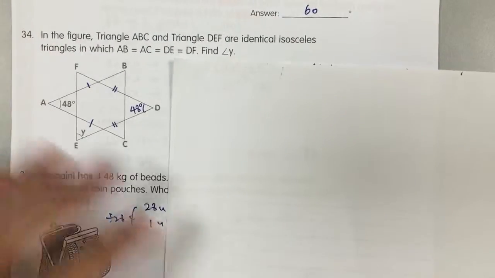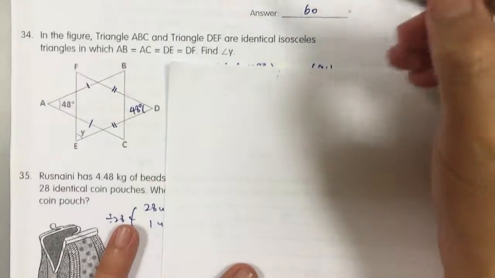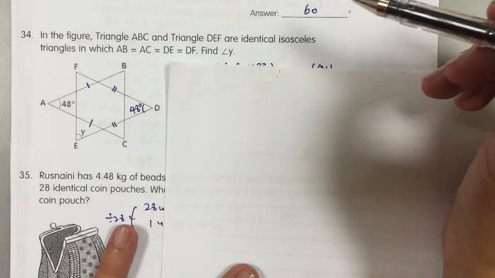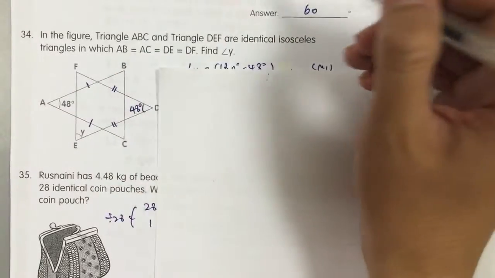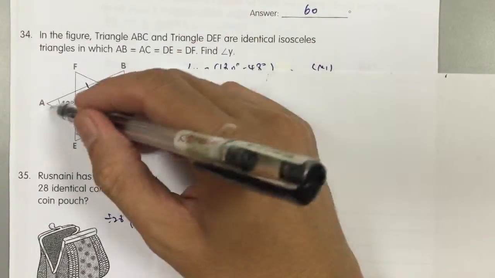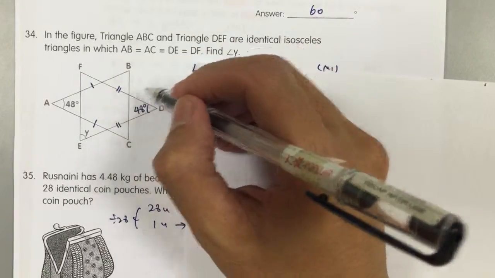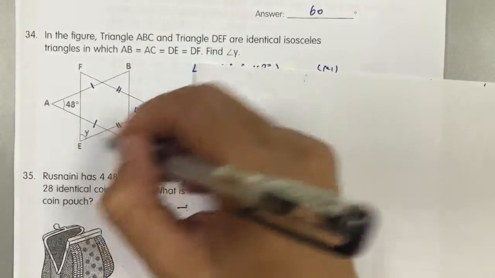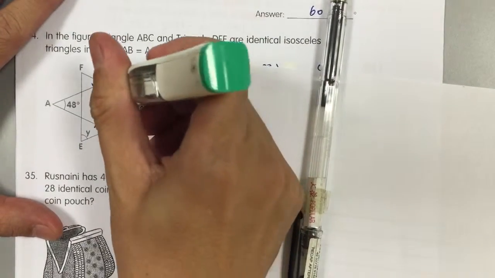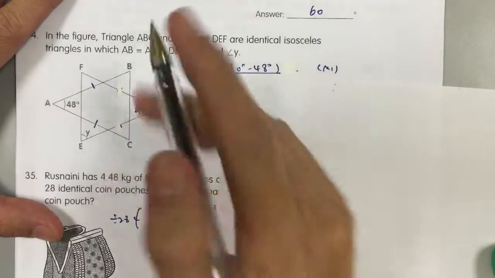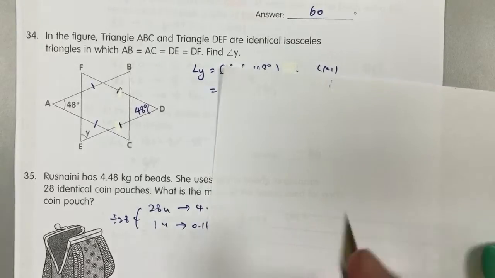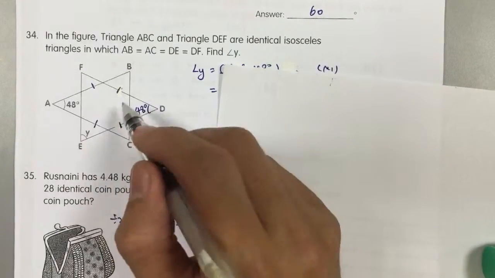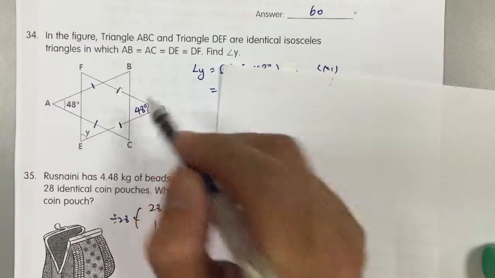36. In the figure, triangle ABC and triangle DEF are identical isosceles triangles, whereby AB equals AC equals DE equals DF. In fact, I should indicate by a single dash because all the lengths are equal. Find angle Y. So the two triangles are the same. If this is 48, then this one must also be 48.